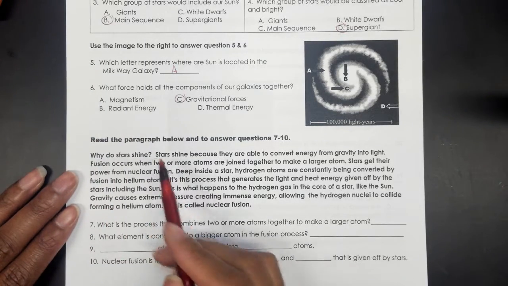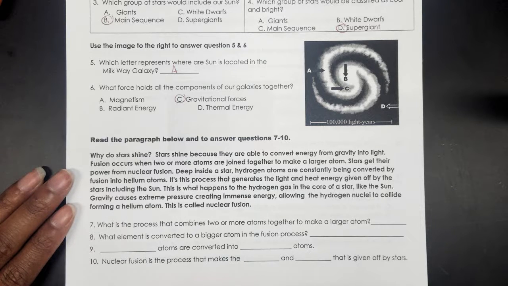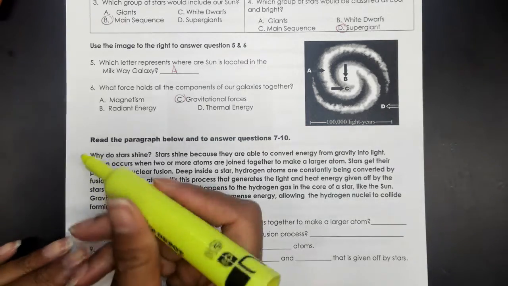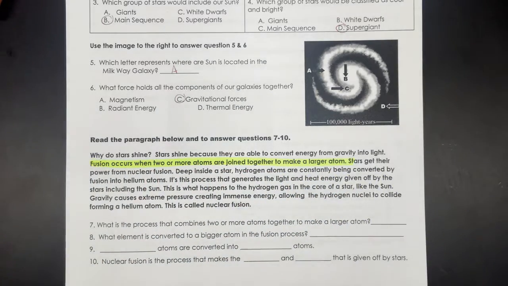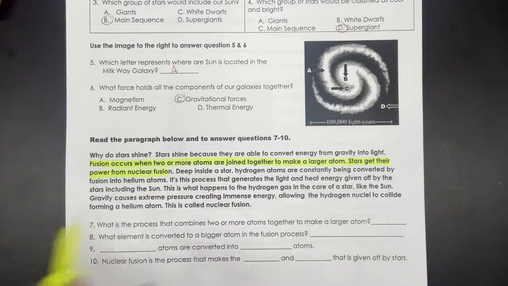Why do stars shine? Stars shine because they are able to convert energy from gravity into light. Fusion occurs when 2 or more atoms are joined together to make a larger atom. That's important. Stars get their power from nuclear fusion, and we know this already.